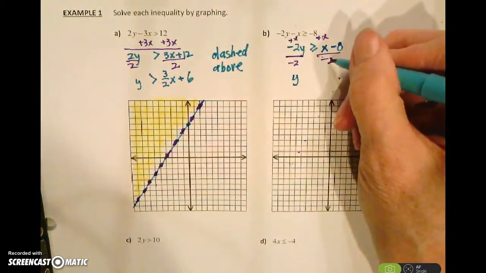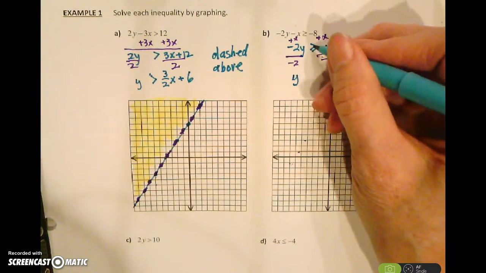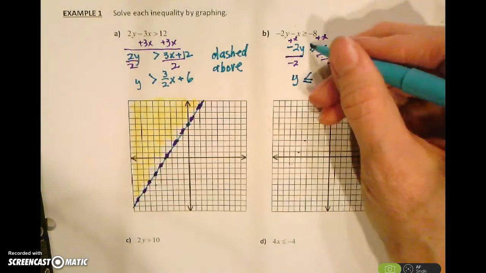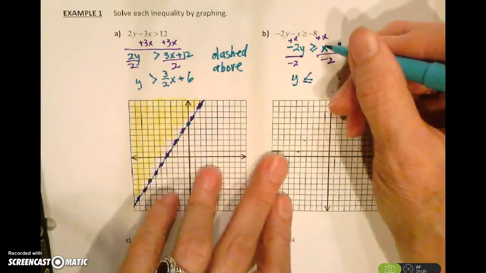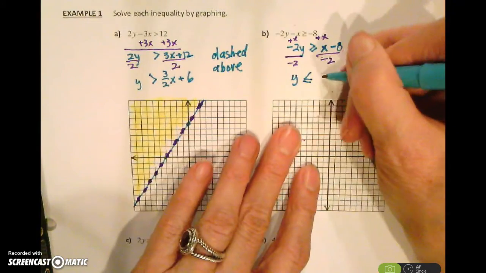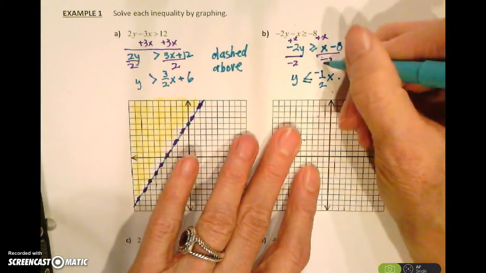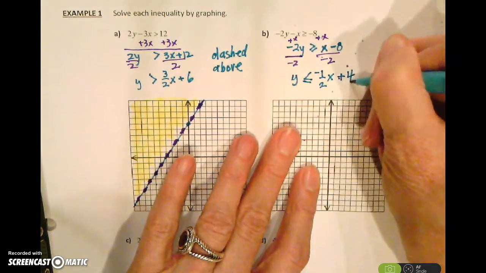And what happens when I divide by a negative? That's right, this is going to reverse that inequality sign. So my greater than is now going to be a less than. That's going to be negative 1/2 x. Negative, negative gives me plus 4.